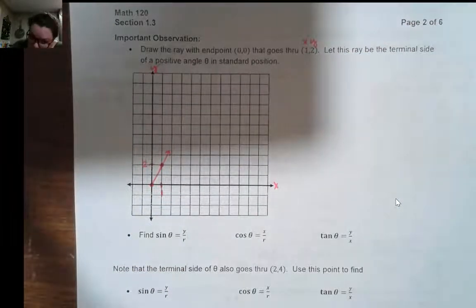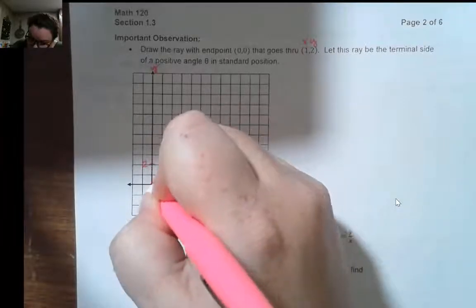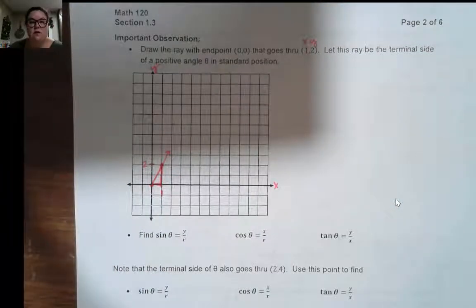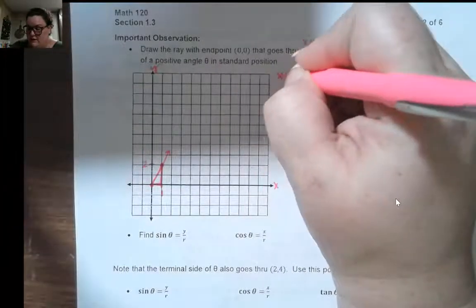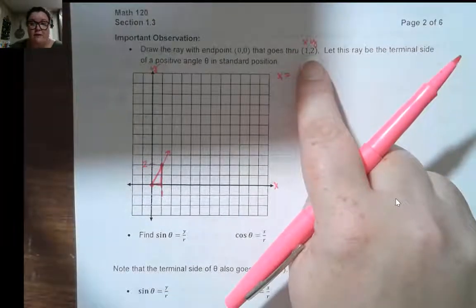So if I drop this down and create a little bitty triangle right here, I should be able to find all of the trig function values off of that little triangle. Okay, so what I know about this triangle is I know what my x value is, right? My x value should be just the value in the ordered pair they gave you, which is 1.